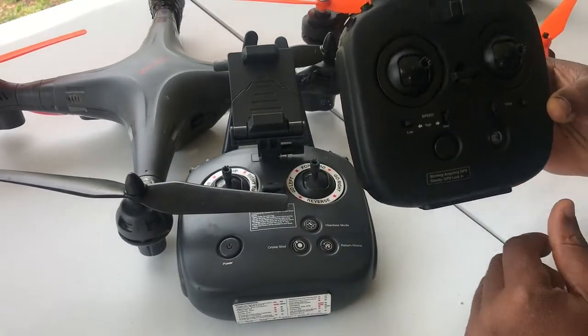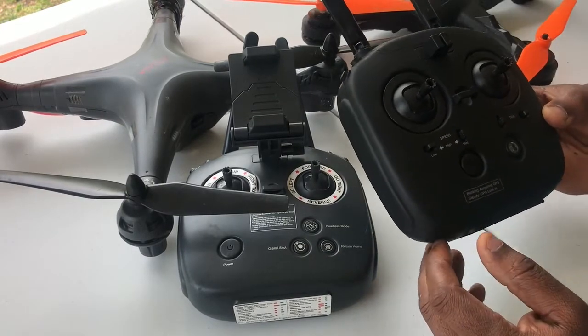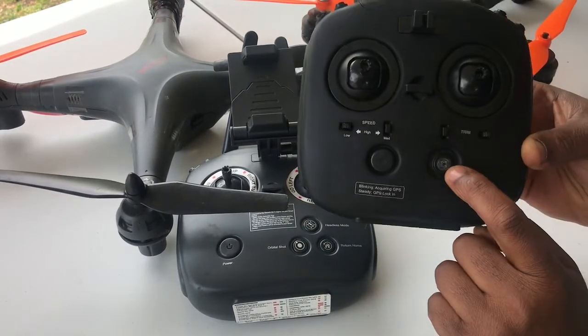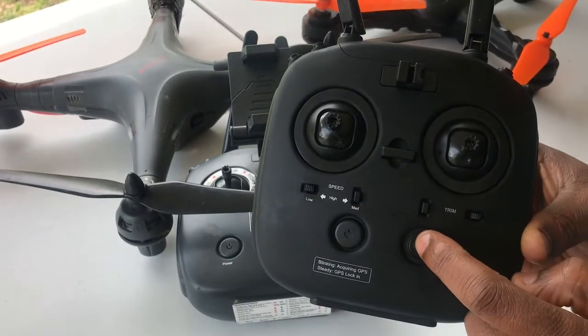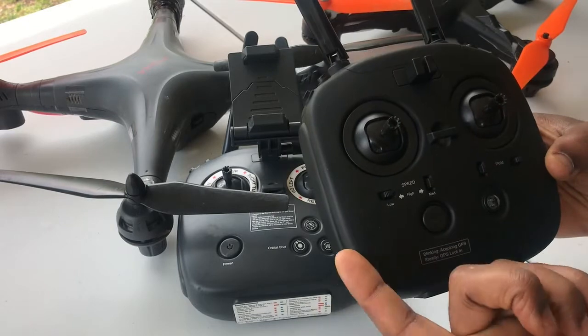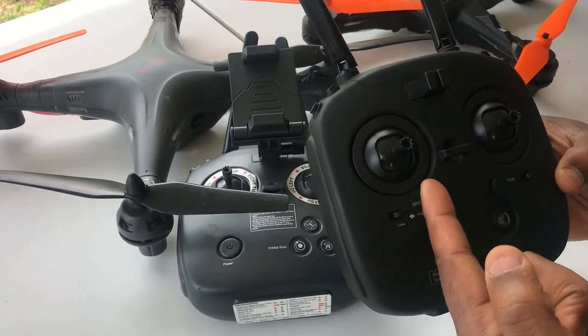But back to the SKYVIEW's transmitter, you can initiate the follow me from here, from this particular button, and also you can control the speed.